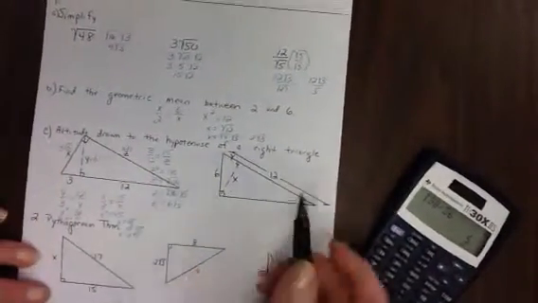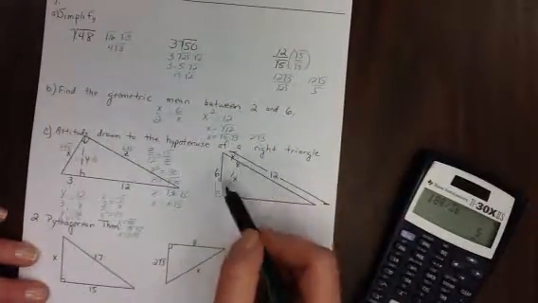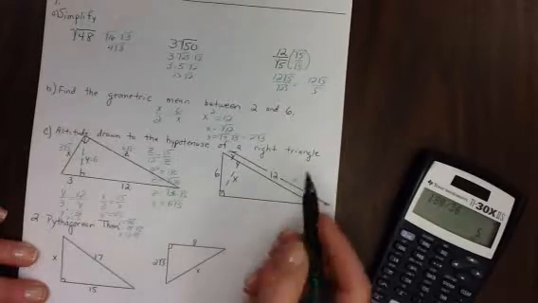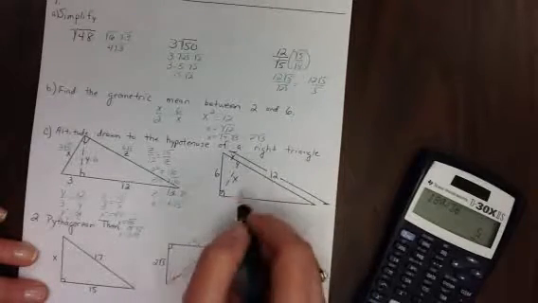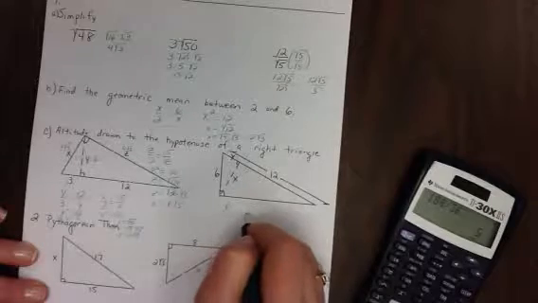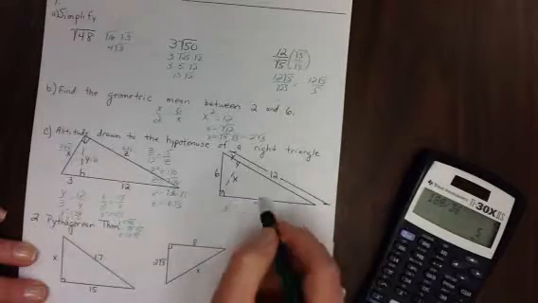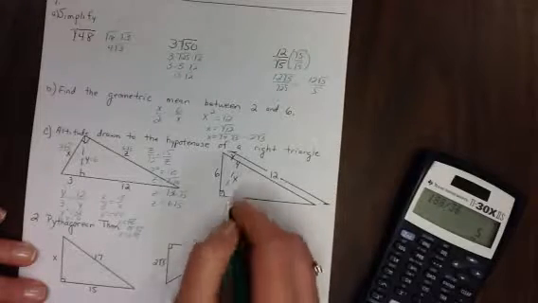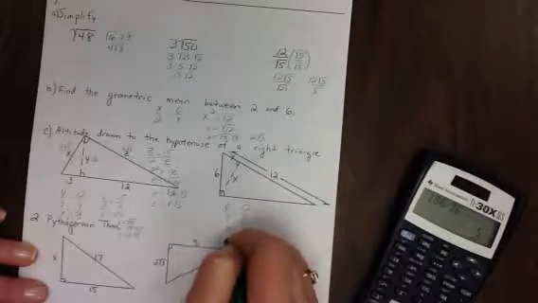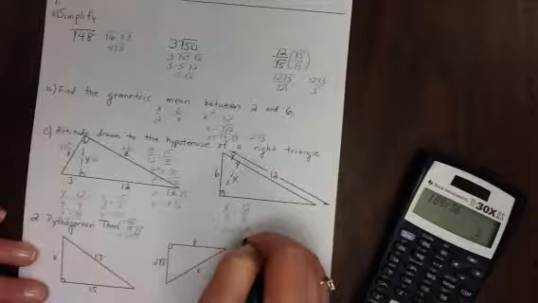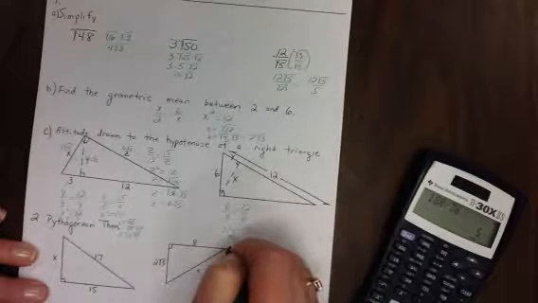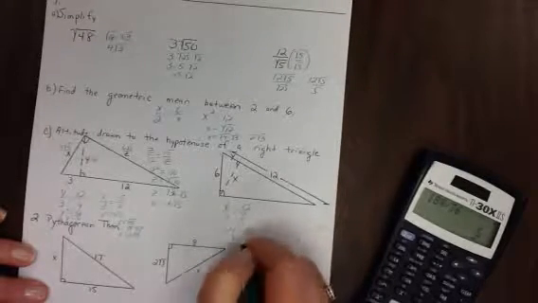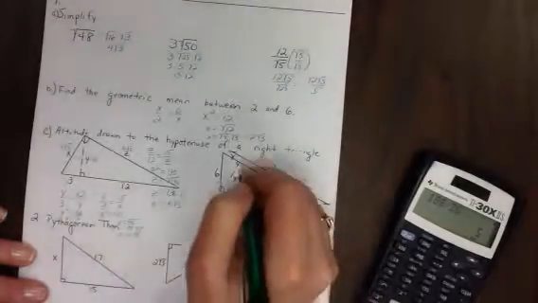Next example. Here we have 6 and x are both geometric means, so let's start with the 6. 6 is the geometric mean between the whole hypotenuse, 12, and the segment of the hypotenuse that's adjacent, that would be y. So then we cross multiply here, we get 12y is equal to 36. Y is equal to 36 divided by 12, which is 3.